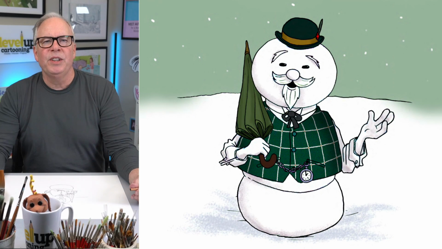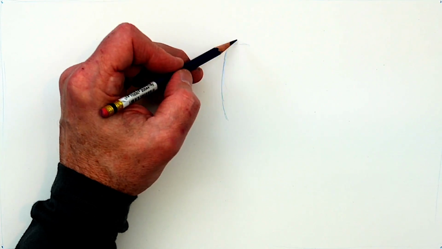There we have it, Sam the Snowman from Rudolph the Red-Nosed Reindeer. So we have time for one more snowman. I thought we'd go with Olaf from Disney's Frozen movies. He's such an expressive character, which makes him fun to draw. Alright, so let's draw Olaf the Snowman.